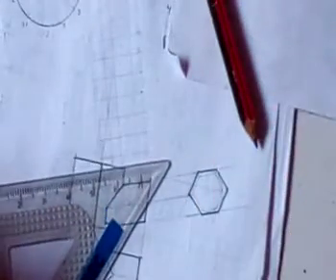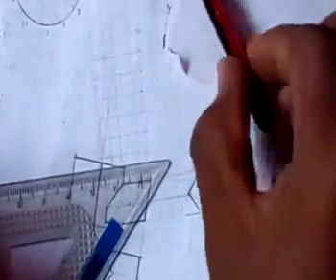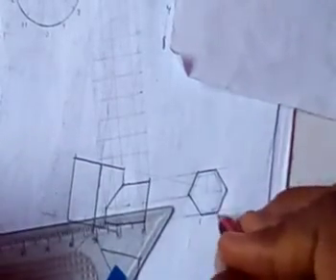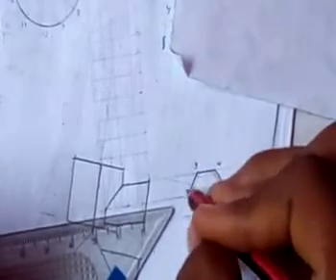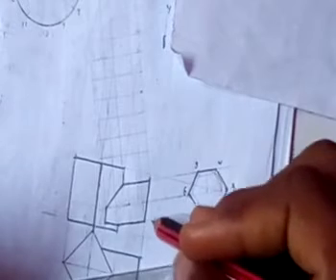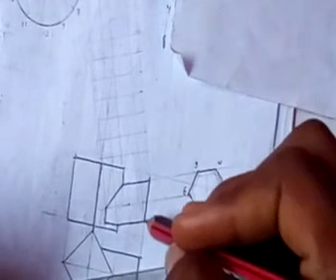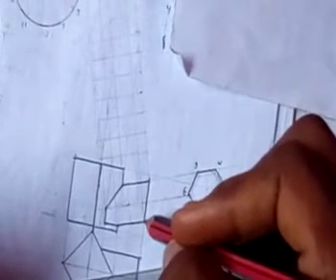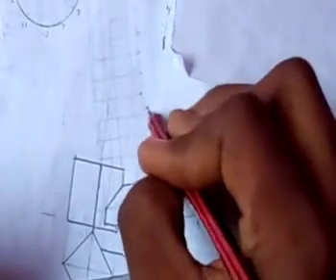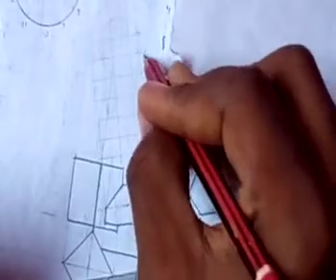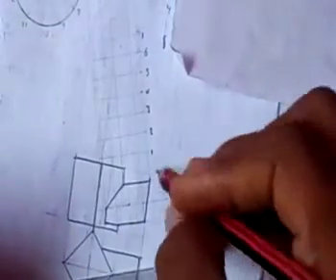Now that we have the 6 faces, the next thing is to copy the intersection. Let's call this 1, 2, 3, 4, 5, 6. We'll use the numbers to copy it. For number 1, it has this extent. If this is 1, 2, 3, 4, 5, 6, and back to number 1, for number 1 we have the extent here.